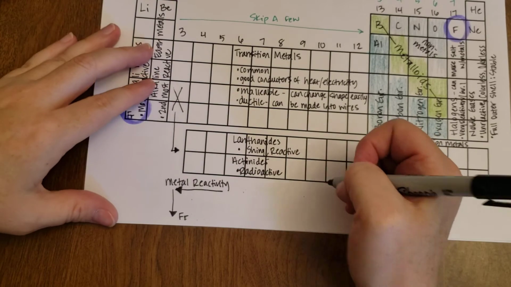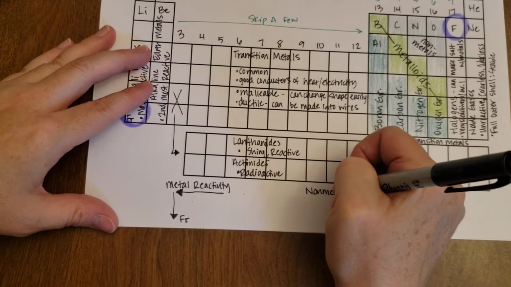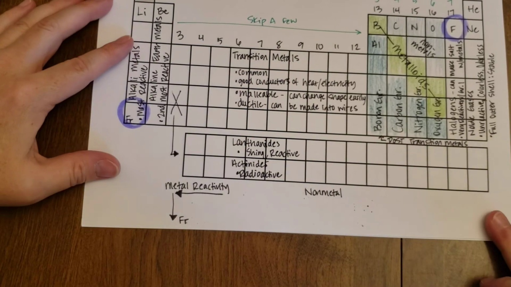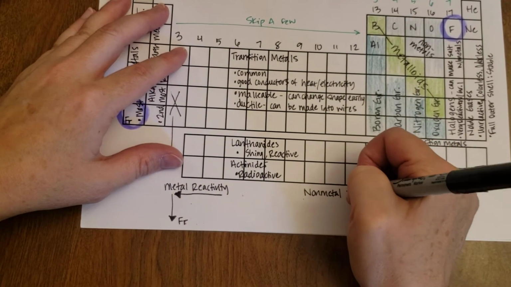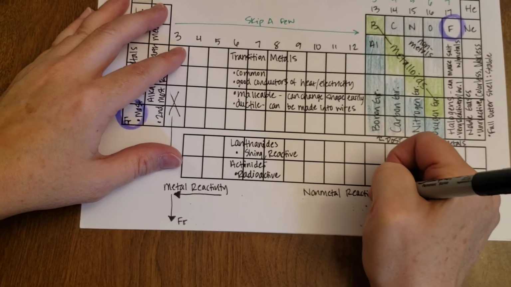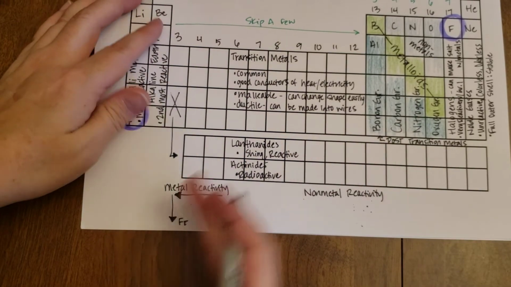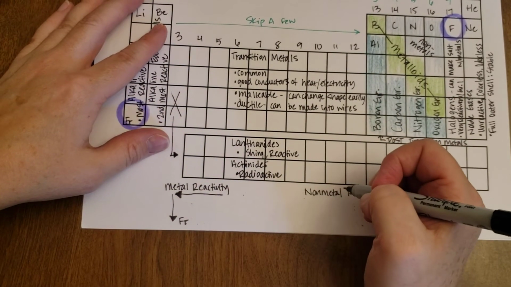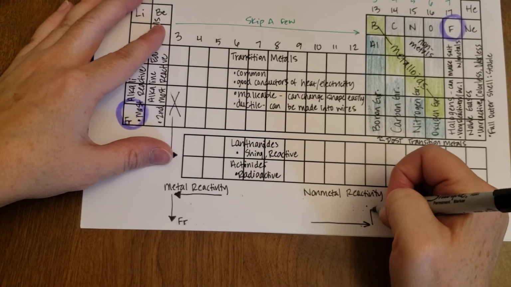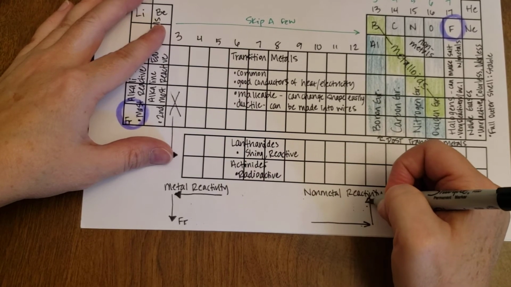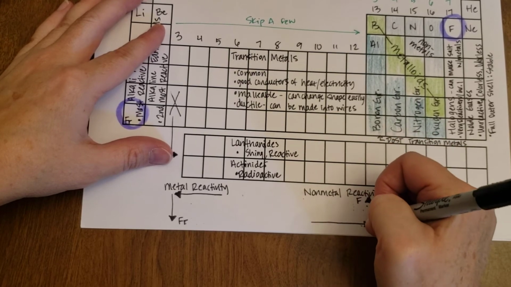If we're talking about nonmetals, let's make a description for that. So if we're talking about the reactivity of nonmetals, we're going to go in which direction? Yep, so it's just the opposite. So instead of going to the left, we're going to start going to the right and up. So our most reactive nonmetal will be fluorine.